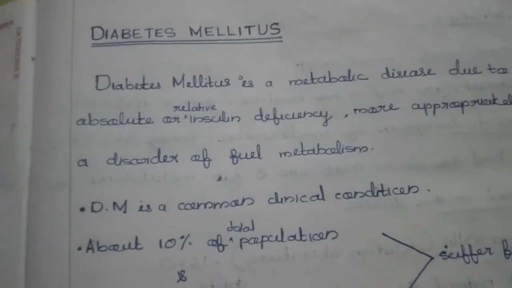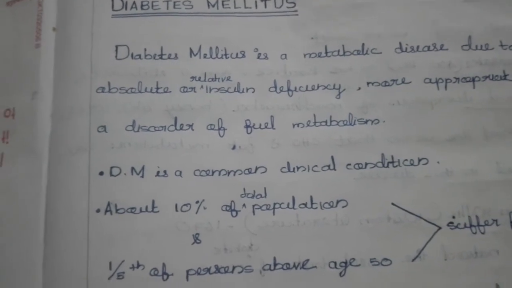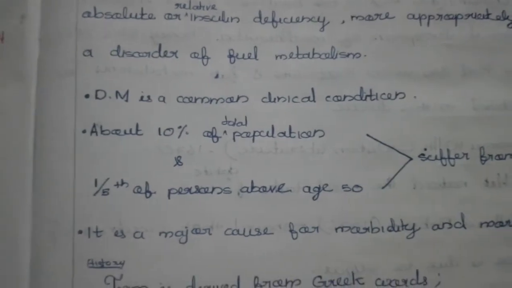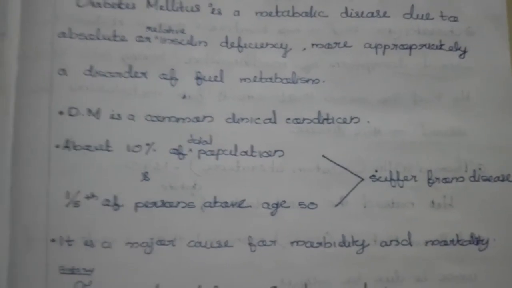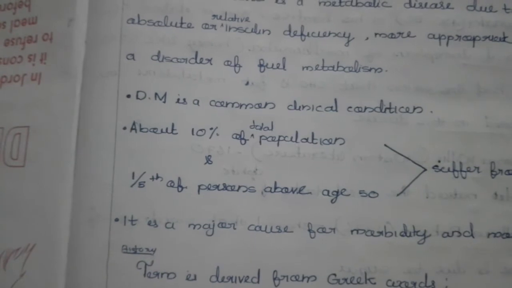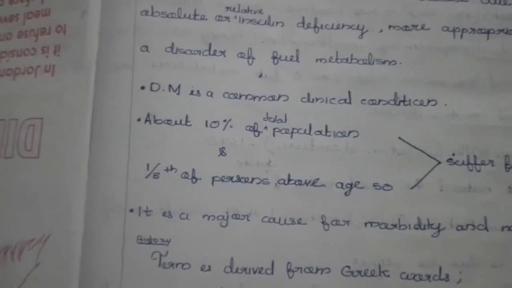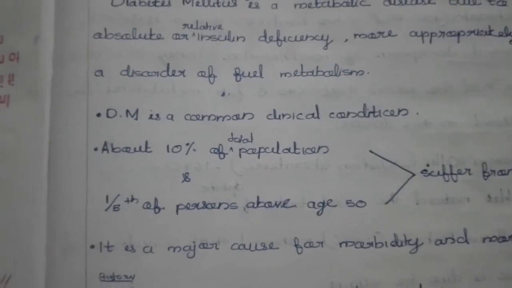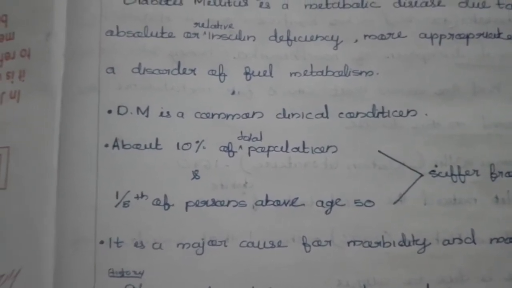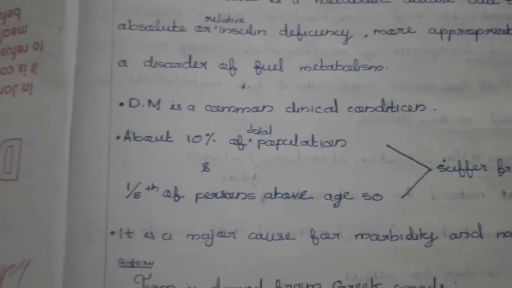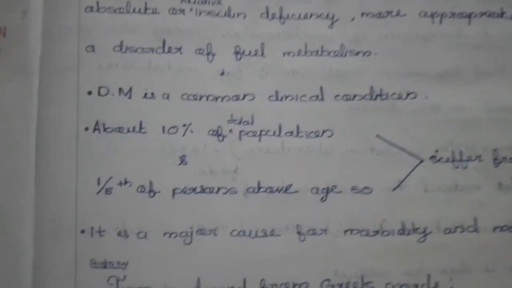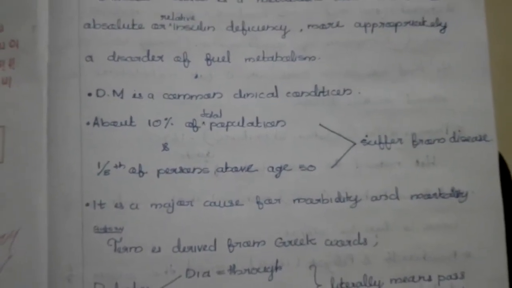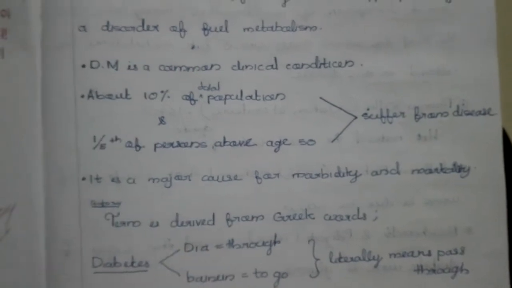Diabetes mellitus is a common clinical condition. About 10% of the total population and one fifth of the persons above age 50 are suffering from this disease. According to me, there is a slogan: read, read, and revise. To study with me, you have to read it twice, and study in the third reading. About this first reading: one fifth of persons above age 50 are suffering from this disease. It's a major cause for morbidity and mortality.